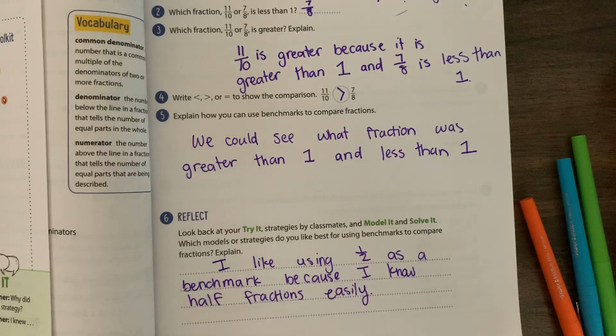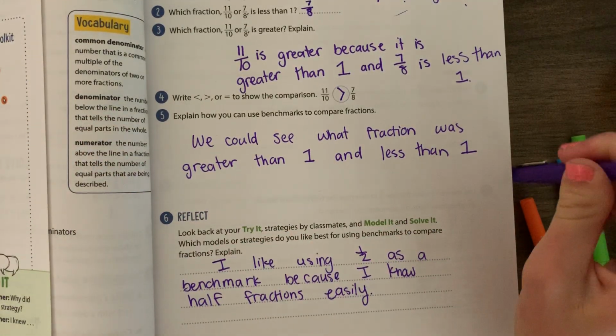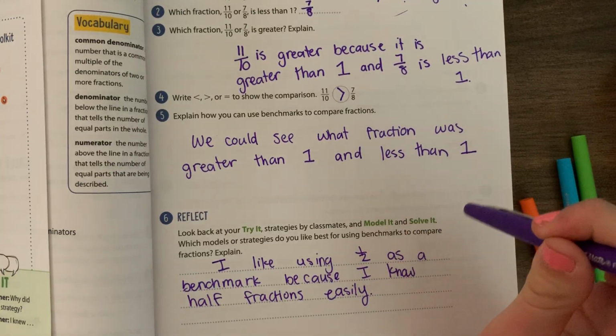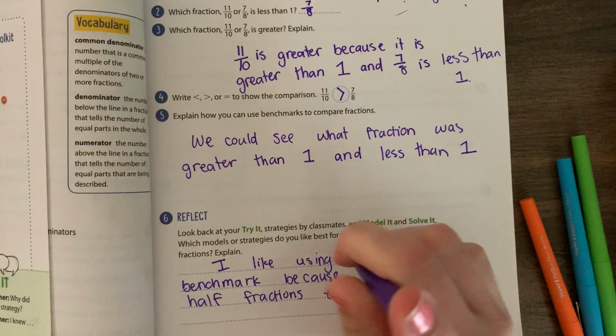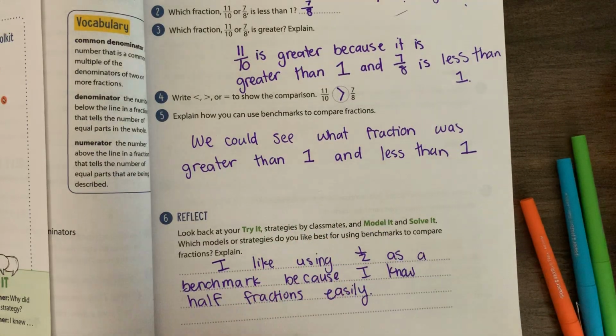For some of you, you might want to say that you like using whole numbers as your benchmark fraction. So you know 8 out of 8 is 1 whole, 12 out of 12 is 1 whole, and you can decide which number is closer to being your whole. So that is just your opinion. Your reflect is just you thinking your thoughts.